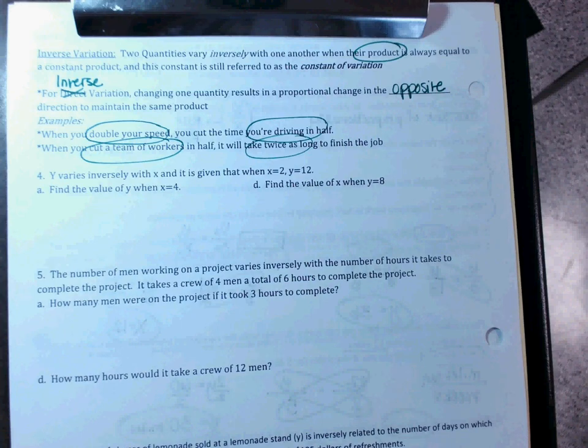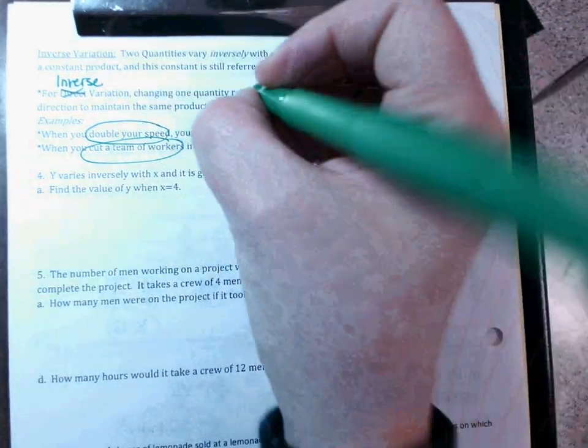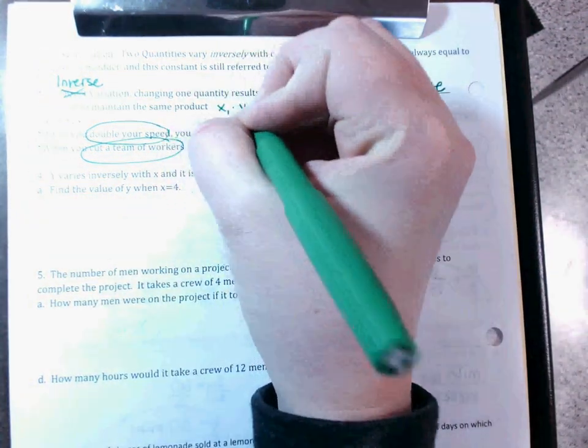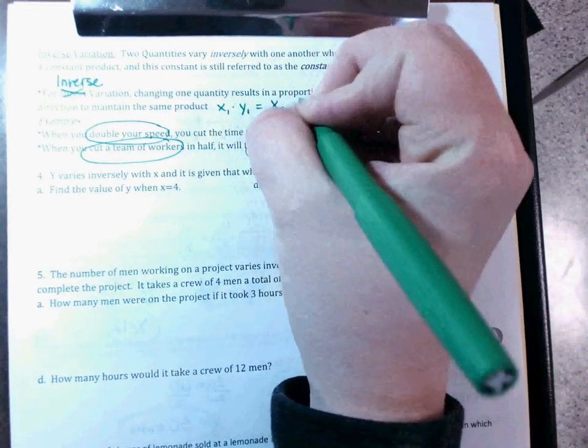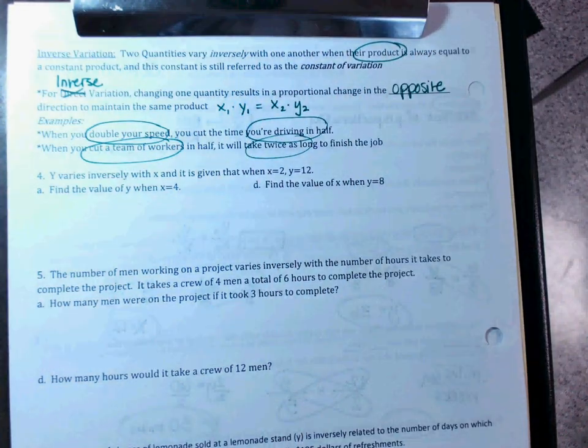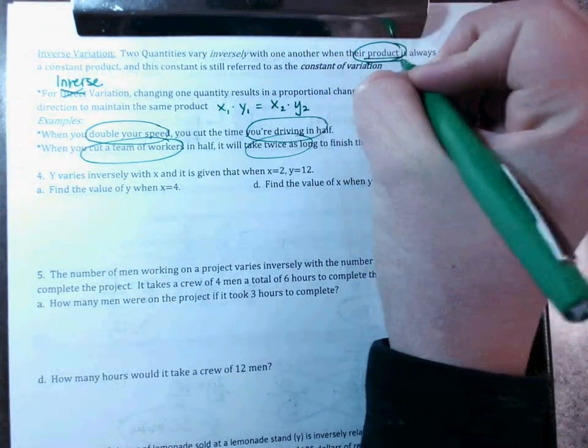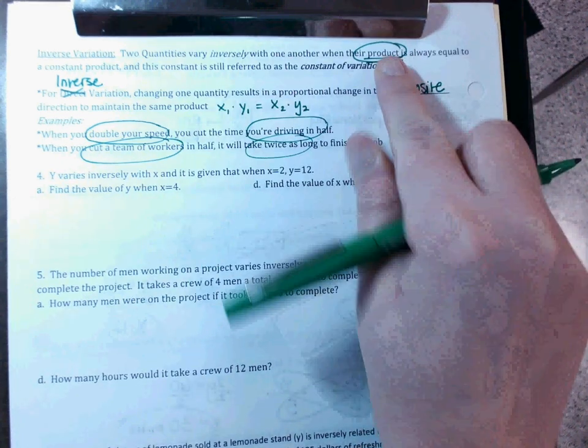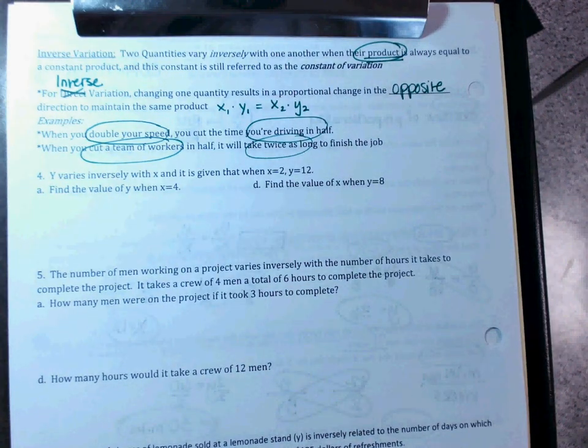So here is how you do your equations here. It's going to be x1 times y1 equals x2 times y2. Now, why am I multiplying on both sides? Because they have a constant what? A constant product. So you're going to multiply. It's not a proportion like we did on the other side.